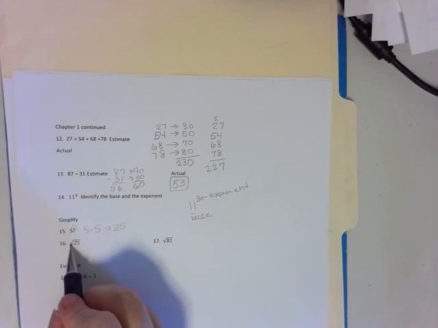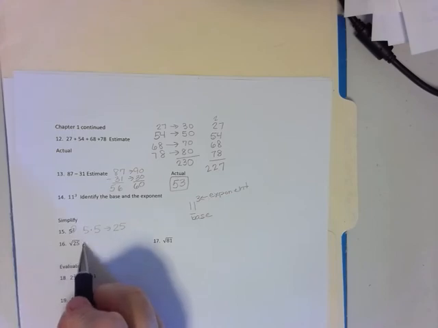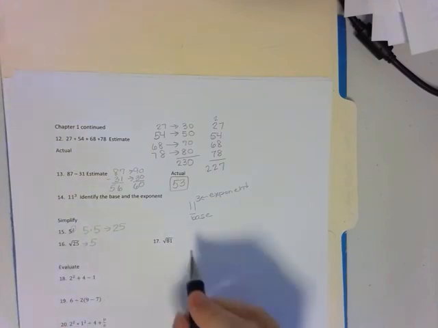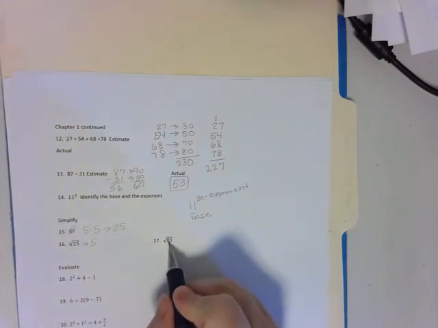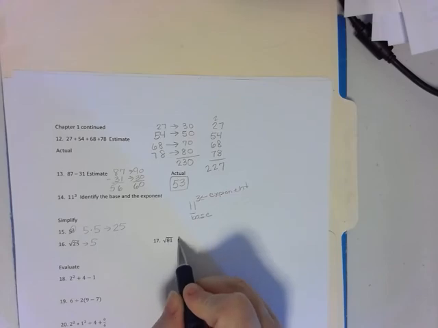This radical sign, if there's no number right here, it's an implied 2. We call that the square root of 25, and it's the inverse function of squaring something. So this is saying what number times itself gives me 25, and that would be 5. What number times itself gives me 81, and that would be 9.